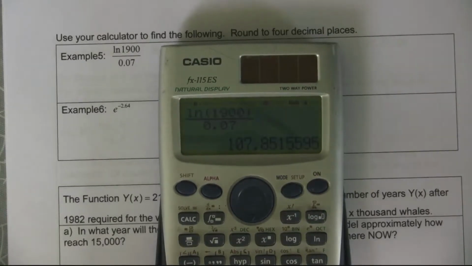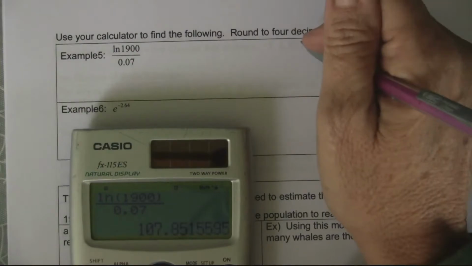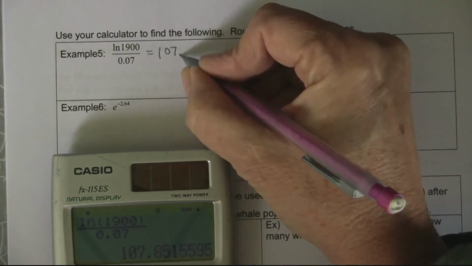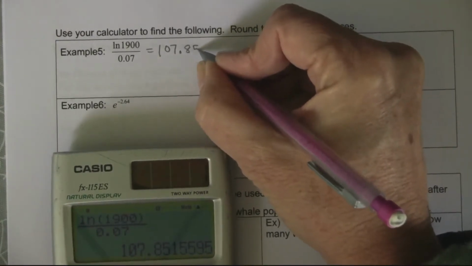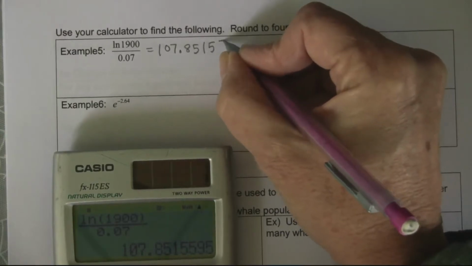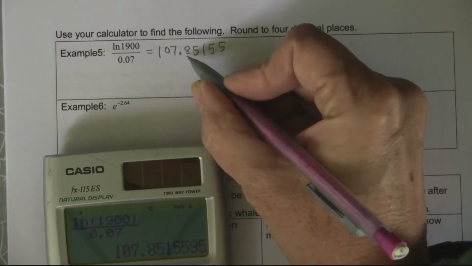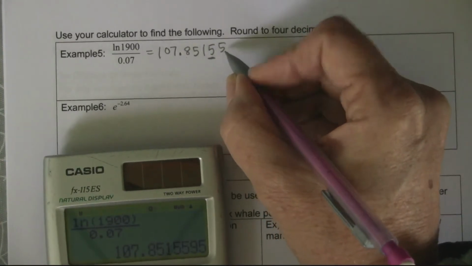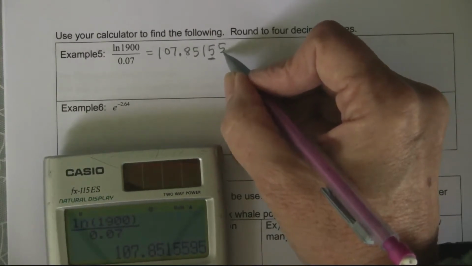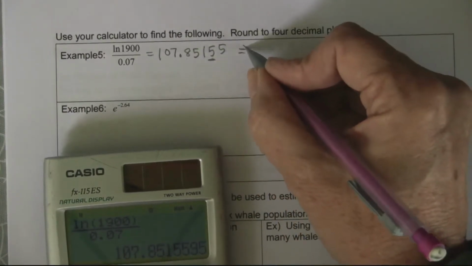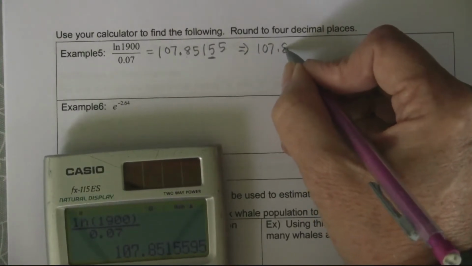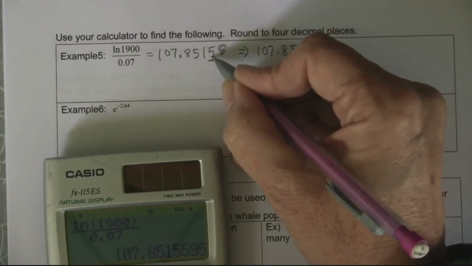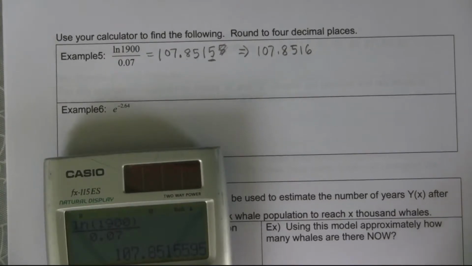And I'll hit equals. And the calculator gives me, it says to round to 4 places. And so 1.07. And then here's where we're going to count the places. 8, 5, 1, 5, 5. And so here is 1 place, 2 place, 3 place, 4 place. So I want, and this number here is bigger than 5. So we're going to bounce that up. So this is going to be 1.07, 8516. So this is going to round up, right, to 6 when we get rid of that place.